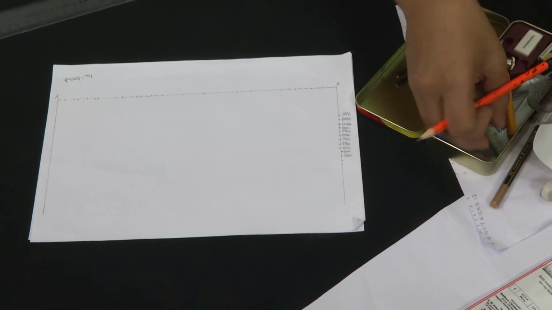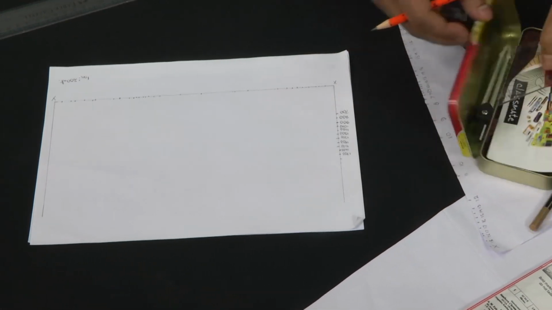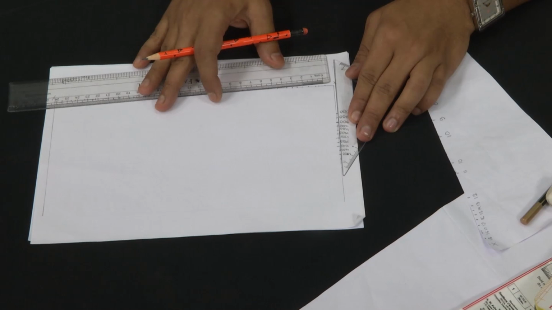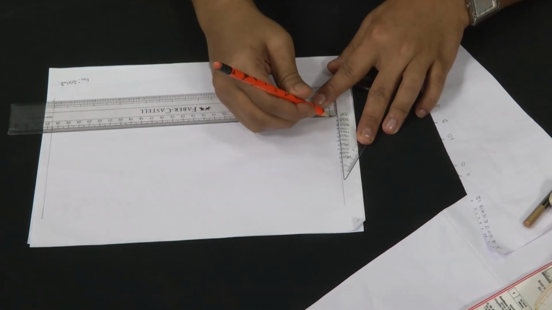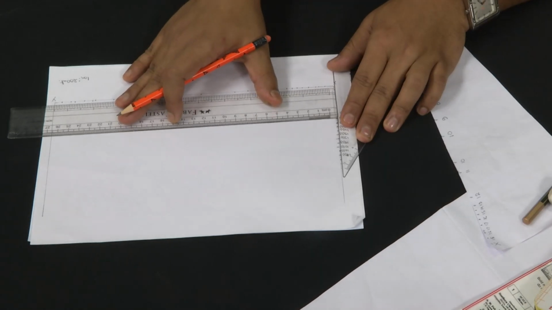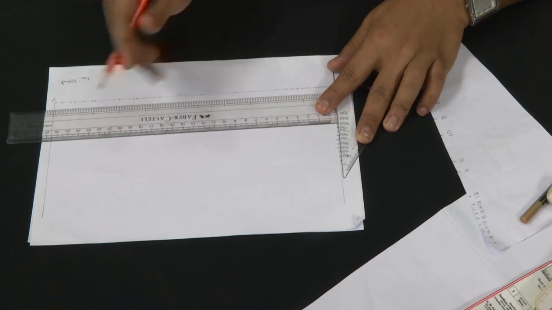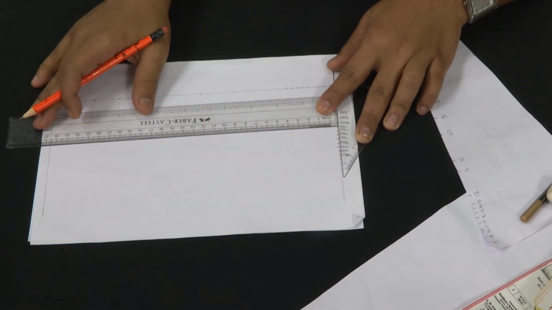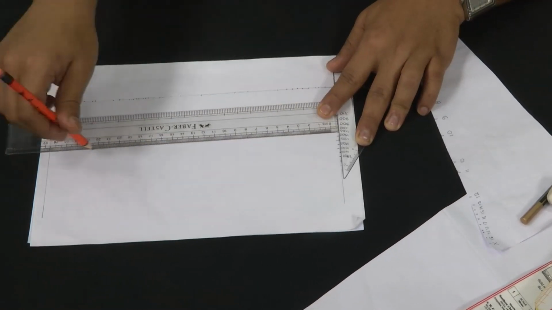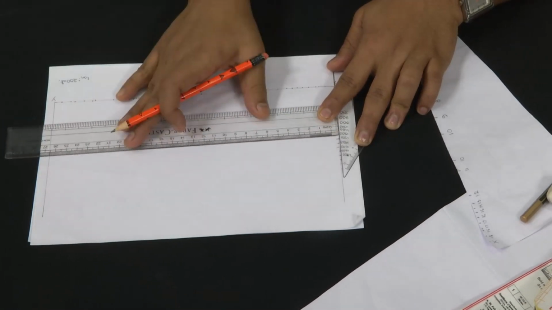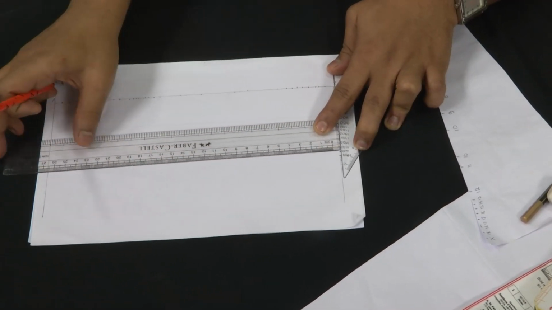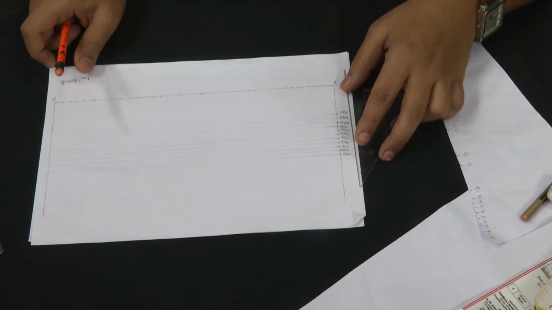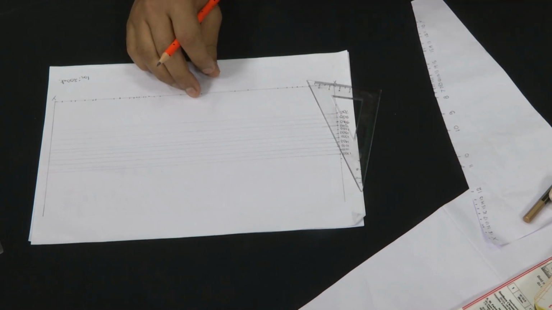So, I will need the help of a set square along with the scale to draw all the lines parallel to X and Y. So, I will put the set square, and from here I will construct all the parallel lines, but I will construct them very lightly. So, now I have obtained all the lines that are necessary for me.